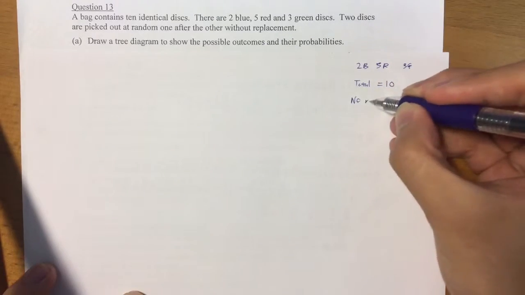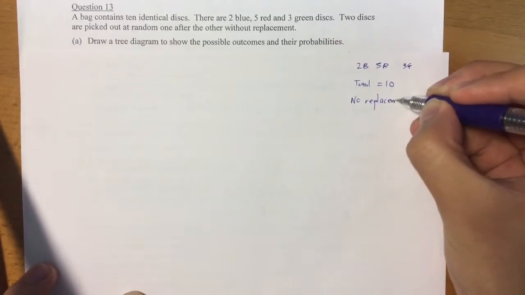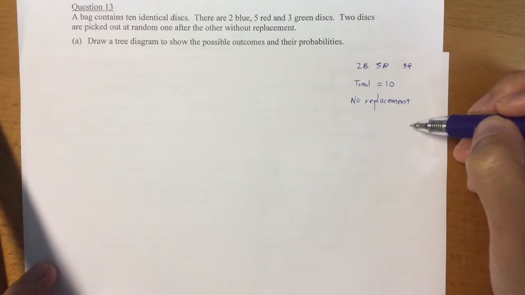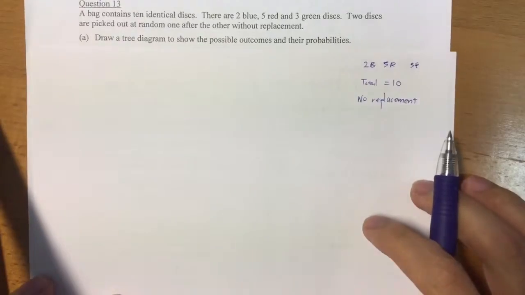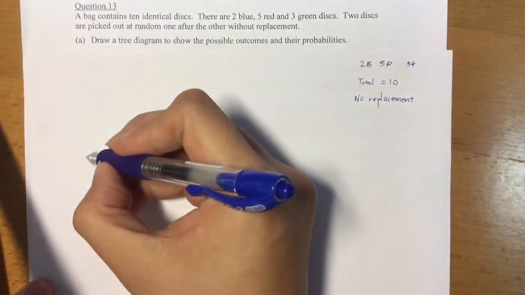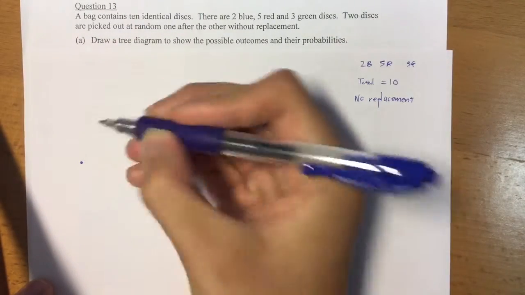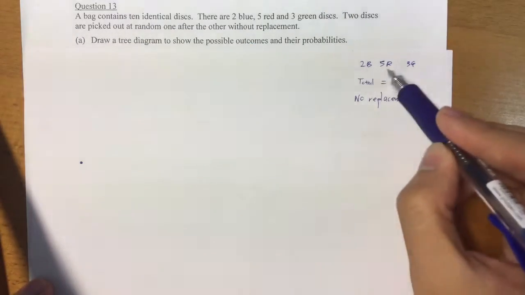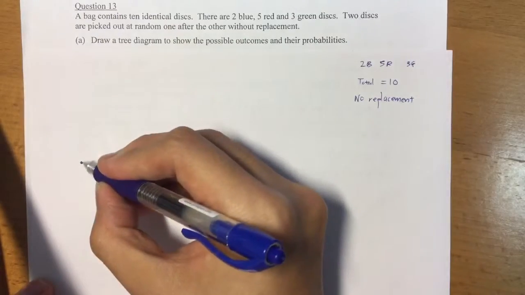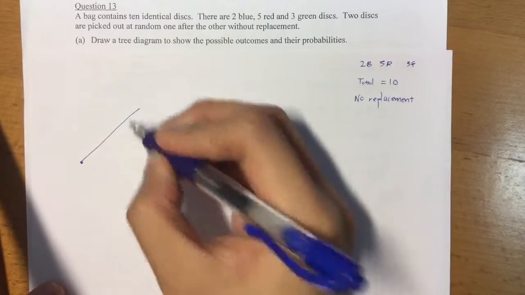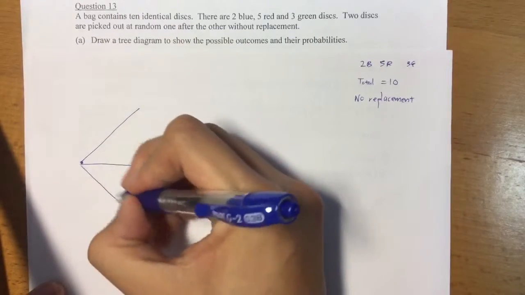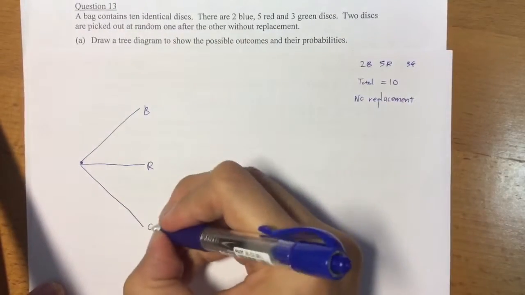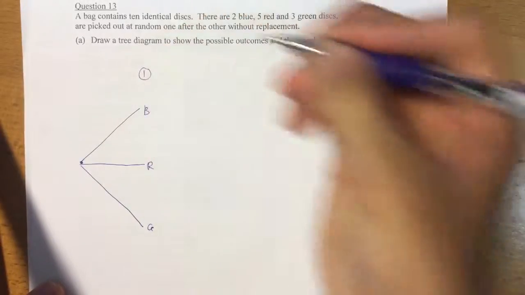No replacement. So if I take out one disc and I put it to one side, I would have a total of 9 left. Okay, so let's start doing the probability tree. Let's start at the center right here. When I put my hand into the bag, I could only possibly have 3 colors. So that's why my first branch is 1, 2, then 3. Either I'm going to get a blue, a red, or a green. This is my first pick.